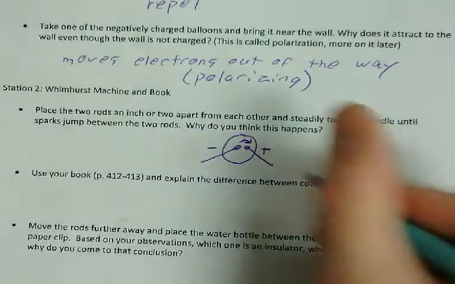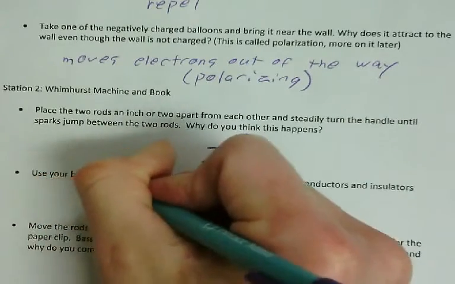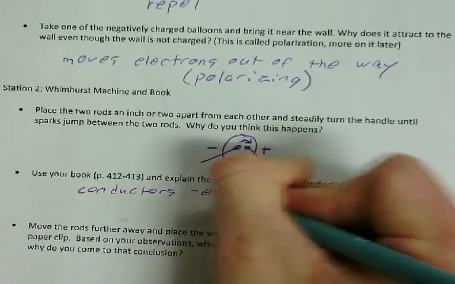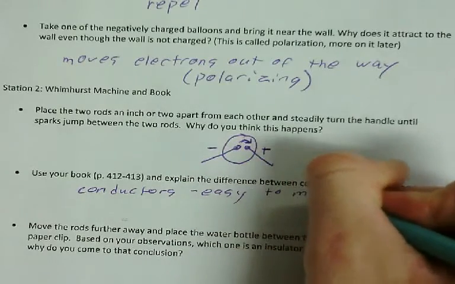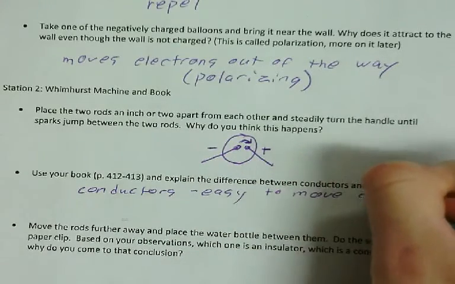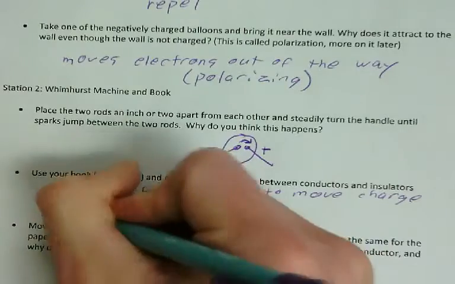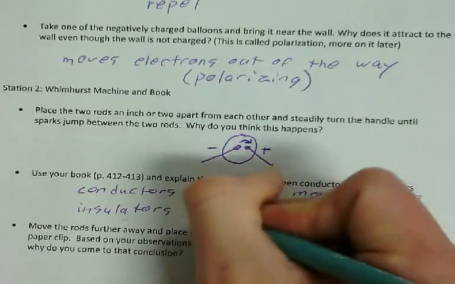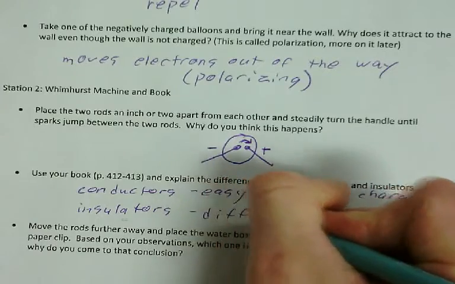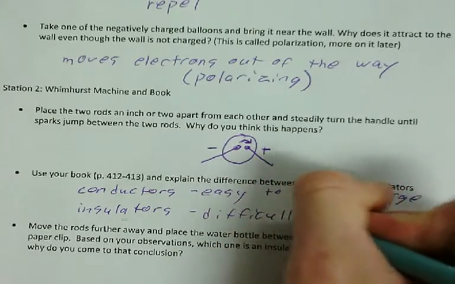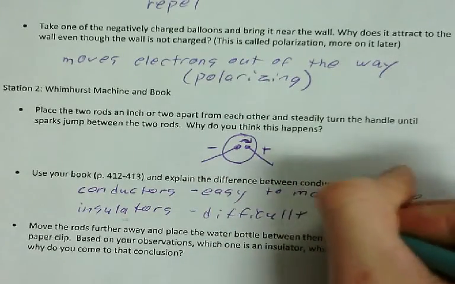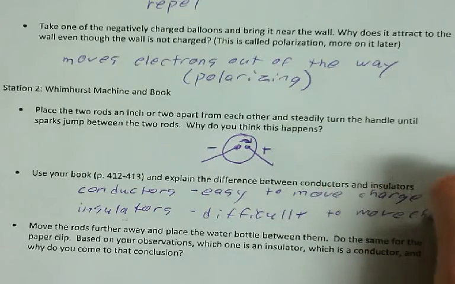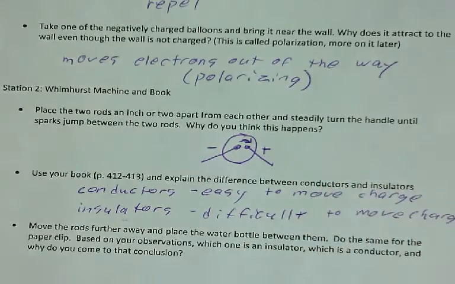So conductors allow charge to move easily, and insulators make it difficult to move charge. It's not how you spell difficult, but don't worry about it.